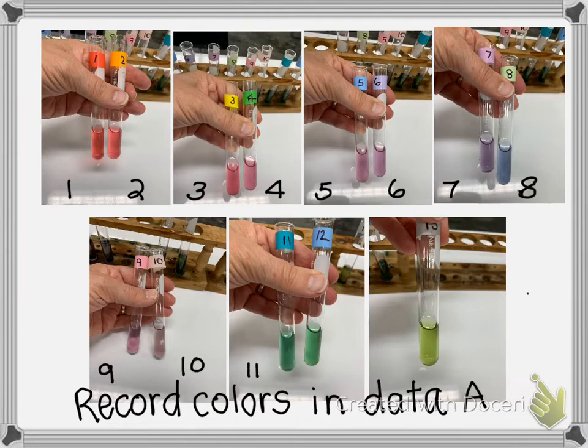So record the colors to the best of your ability, trying to distinguish between, you might say, hot pink or deep red, or whatever words would help you remember what the color is. Now, a limitation of using a natural indicator, or really any indicator that's based on color, is that people's eyes aren't uniform when they see color.